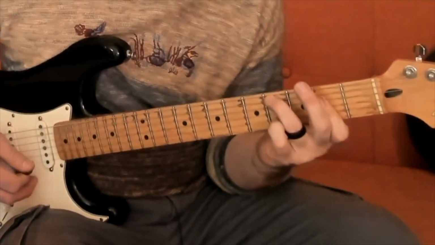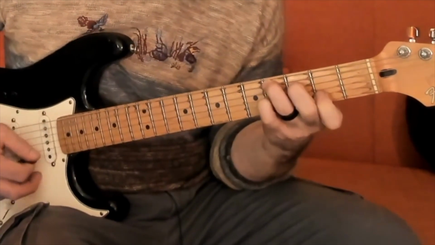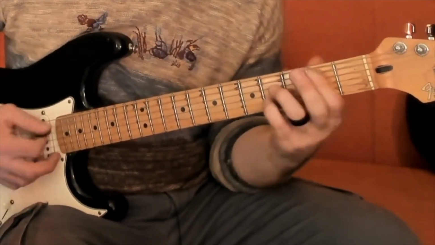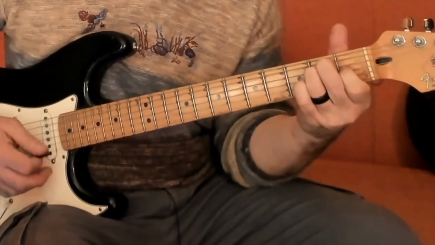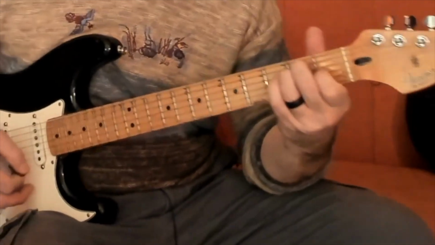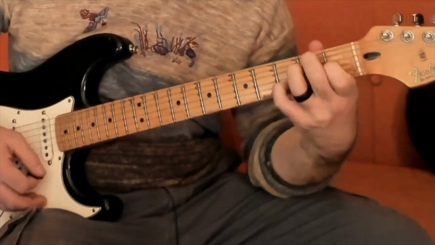moved it up. There's an A. There's a C sharp 7. There's an F sharp minor. B7, E. Add a little character. You can go E, D sharp, D to get you there.